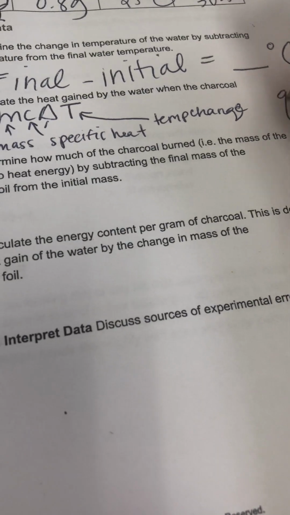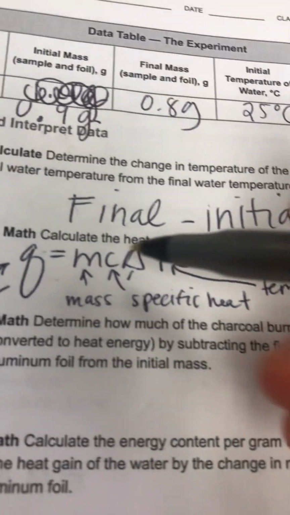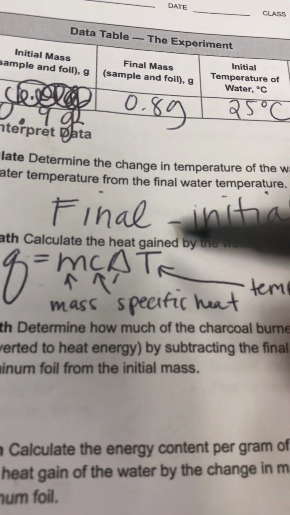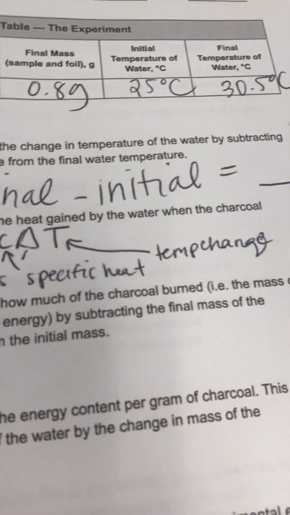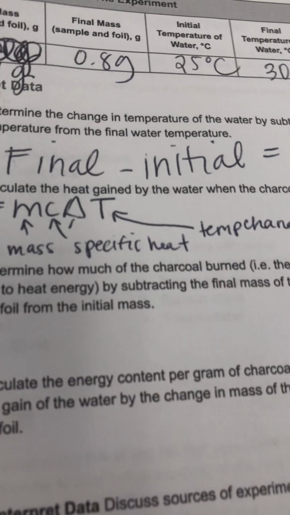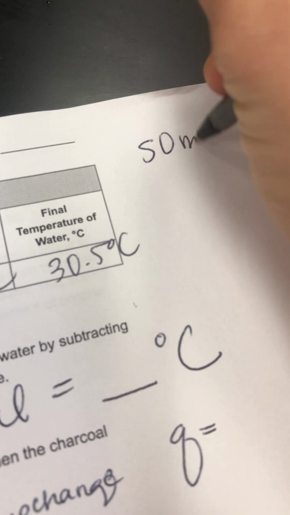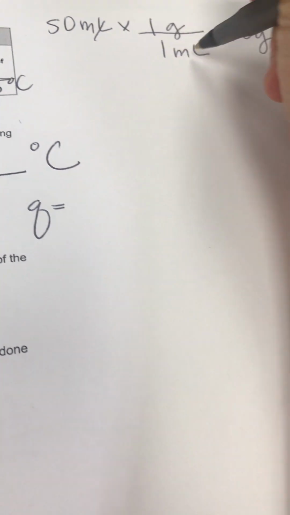So essentially what I have to do is find my mass, but I have to find the mass of the thing that's changing temperature. Remember that we're looking at how the water changed temperature, so we need the mass of our water. Now, the only thing we used of the water was 50 milliliters. Well, the density of water is 1 gram per 1 milliliter. So essentially 50 milliliters of water is also 50 grams of water. Milliliters cancel, we get left in grams.